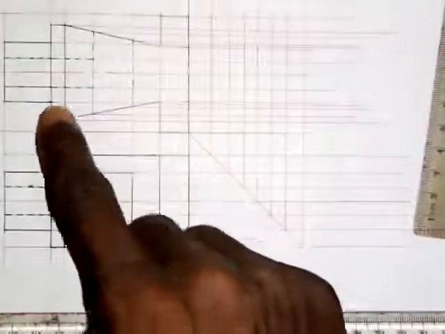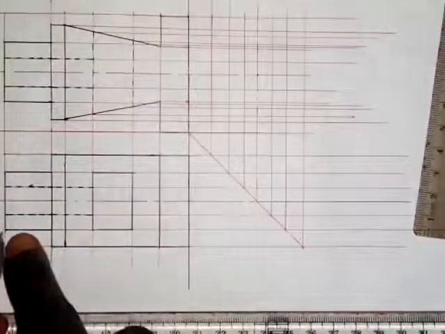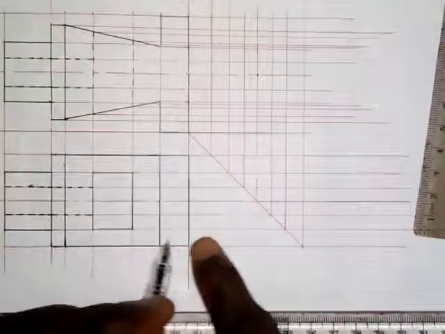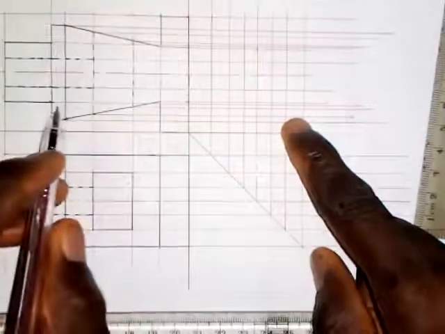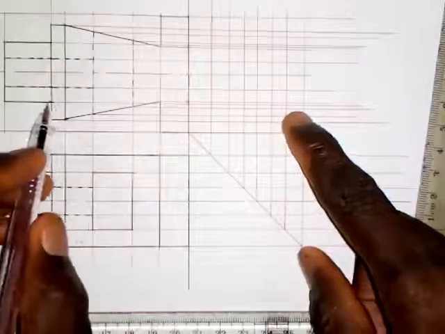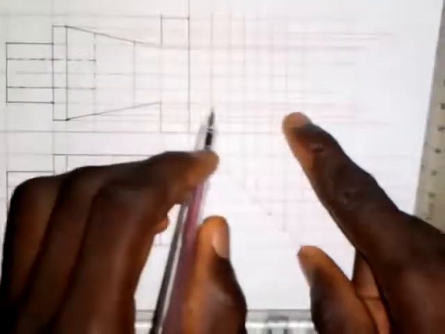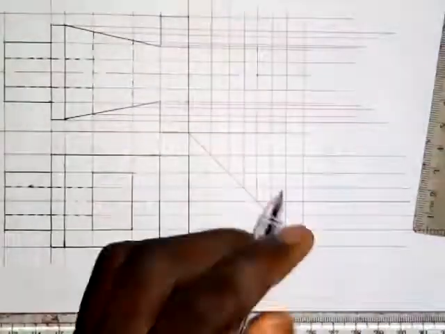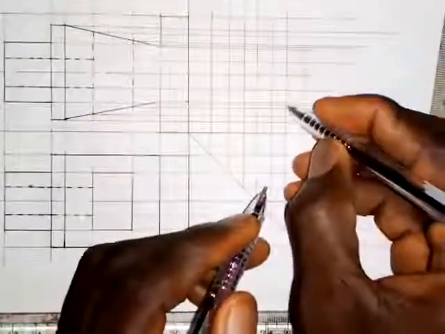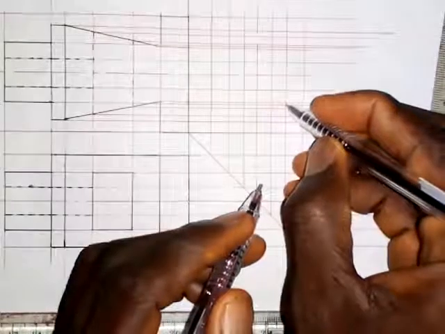So the big one, if I move on this line like this, and I go up on this, and then I move on this line, this will be the point. So it's going to be a square here.